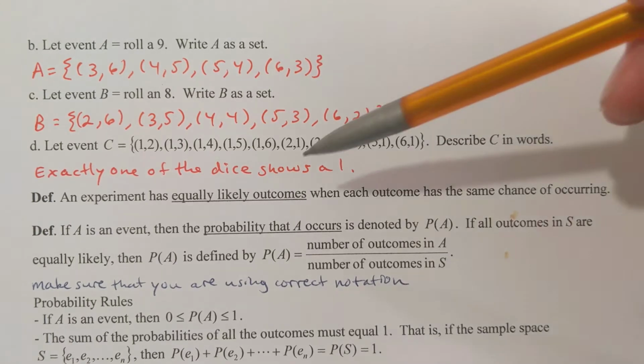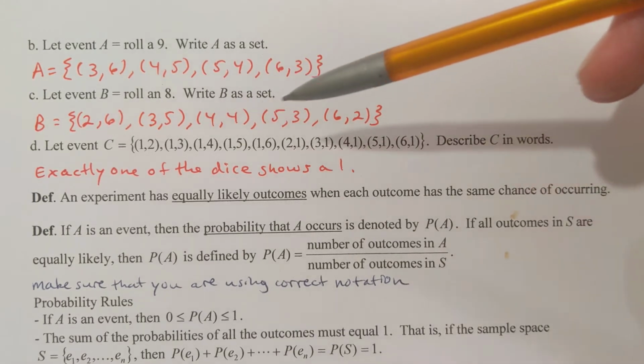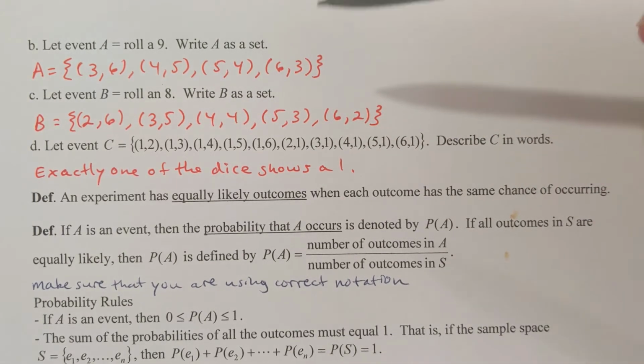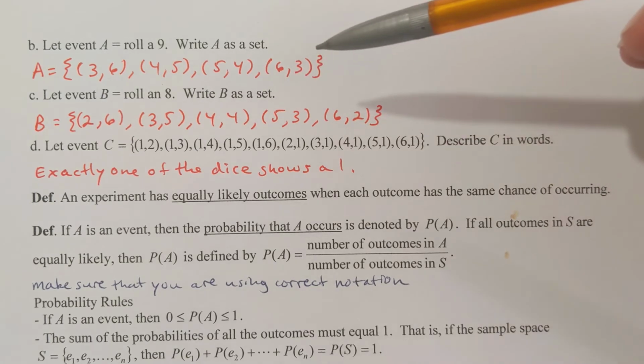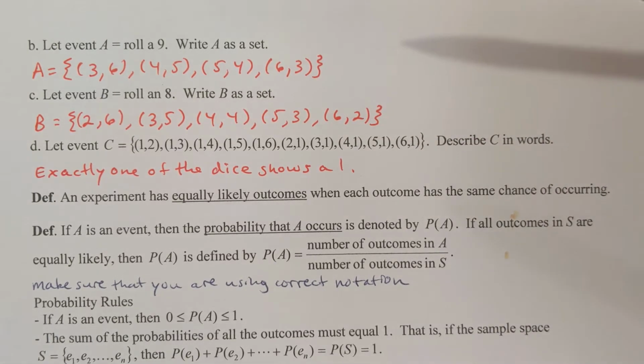I sometimes see students write like 1 and 8, 2 and 7. No. You've only got a 6-sided die, so you're not going to have a 1 and an 8, or a 2 and a 7. 7 and 8 are not available to us.